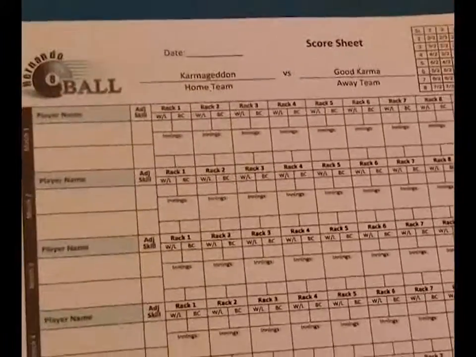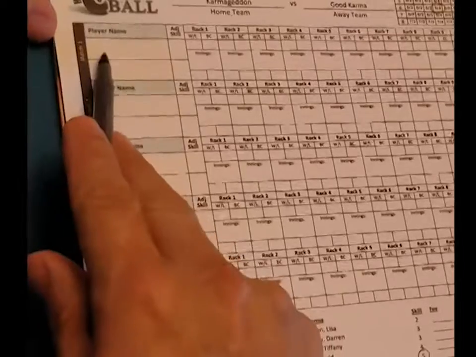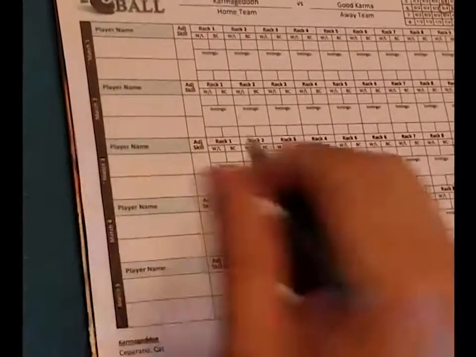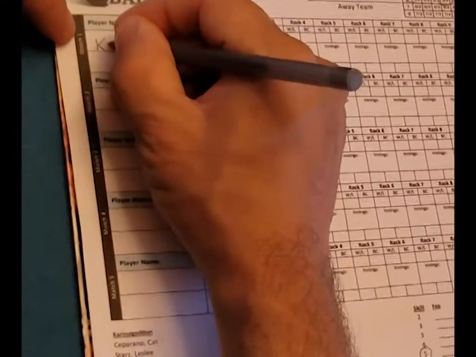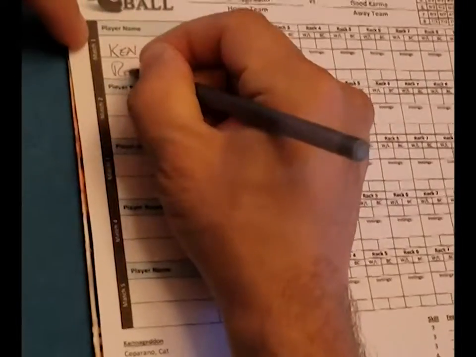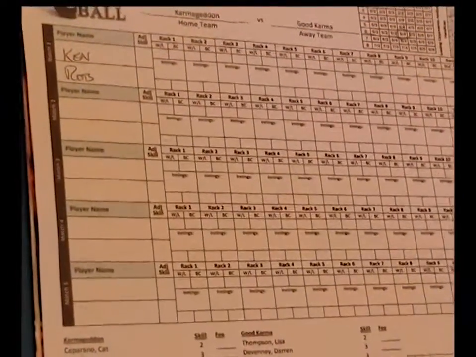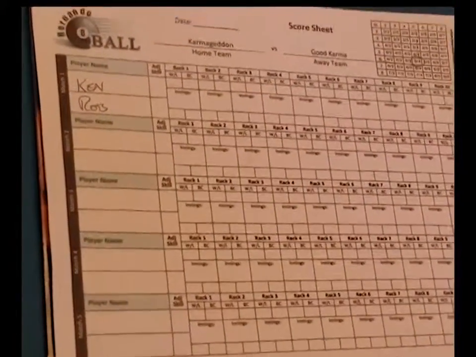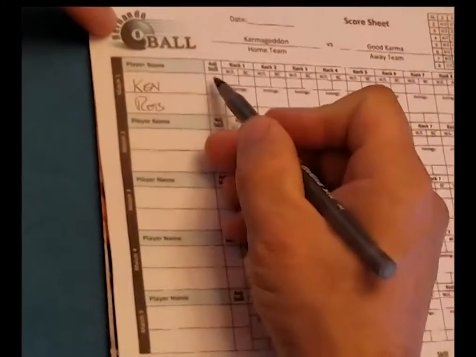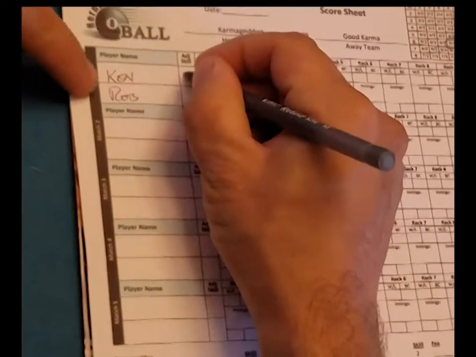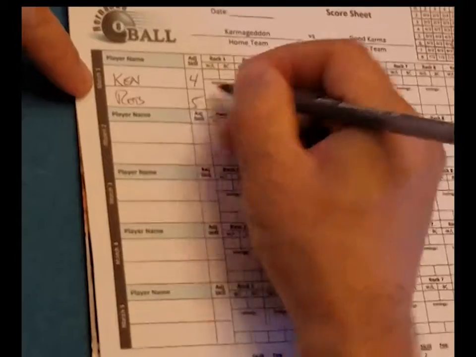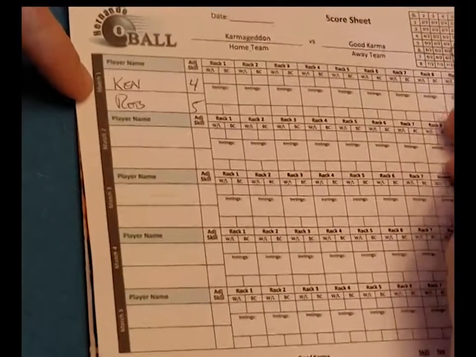Now, the person up on the top here is whoever won the lag. So let's say Ken won the lag. I'm going to put Ken on the top here, and I'm on the bottom. I don't care about having full last names or anything like that, but if you have multiple people with the same first name, then put at least an initial down there, since we don't have player numbers or anything like that. So we're going to put the adjusted skill level. Ken is a 4 versus my 5. Remember, that's because we received it from this number over here.